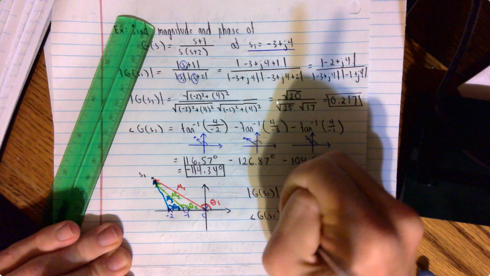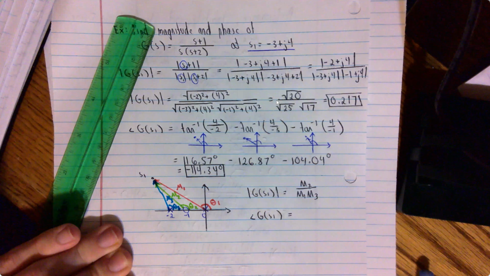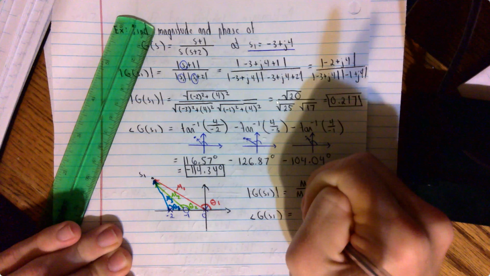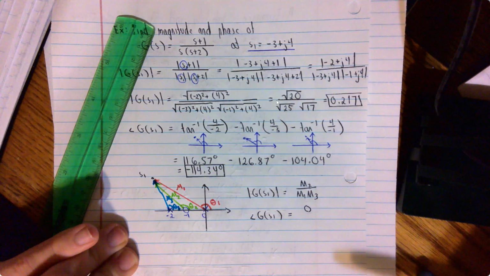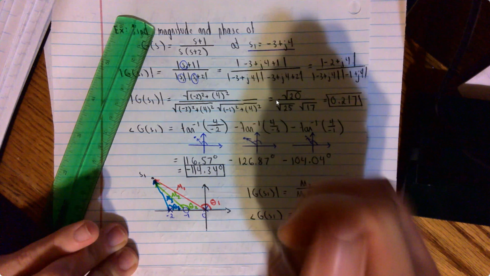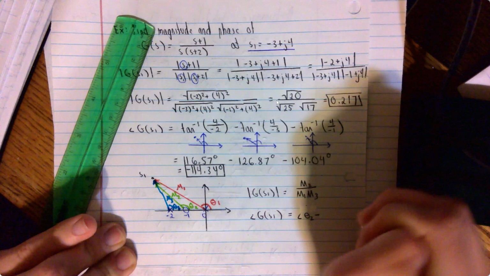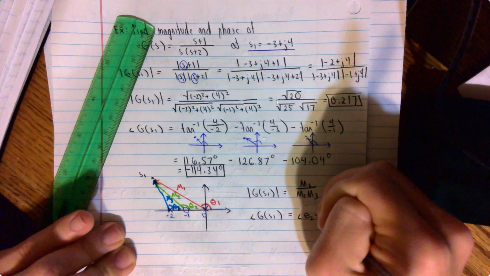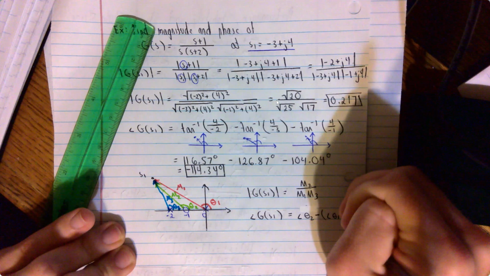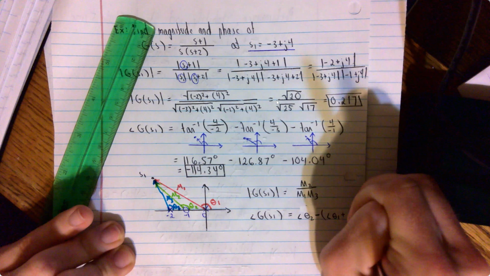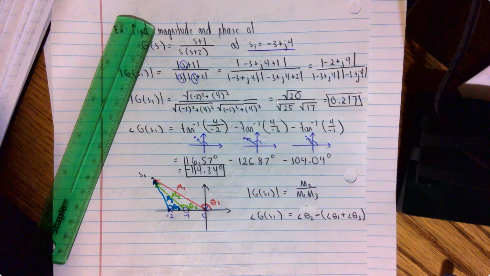When you solve for the phase angle, it's going to equal the phase of the zero, so that would be θ2. Remember, θ2 would be in your numerator, so you just have θ2. Then minus what's in your denominator, the poles. So the angles of the poles are going to be θ1 plus θ3. Okay, so you subtract the angle of your poles in your denominator.